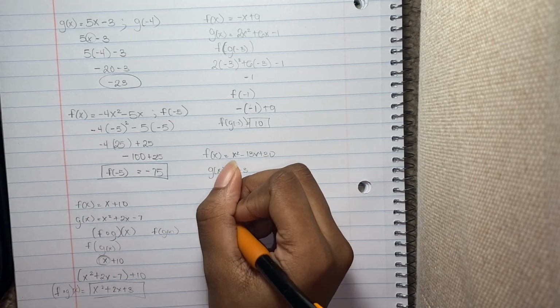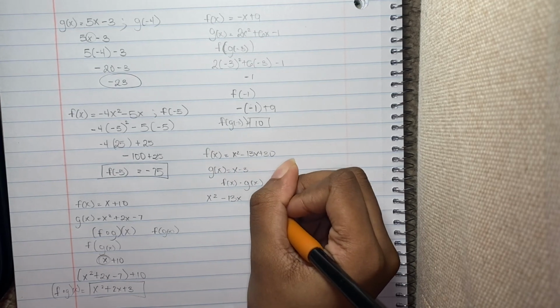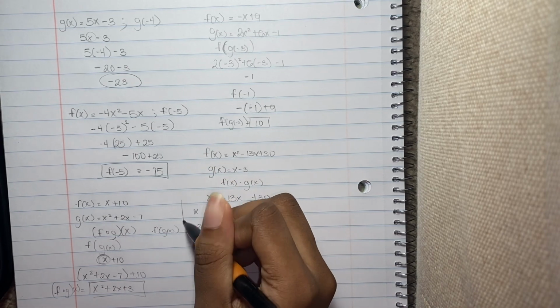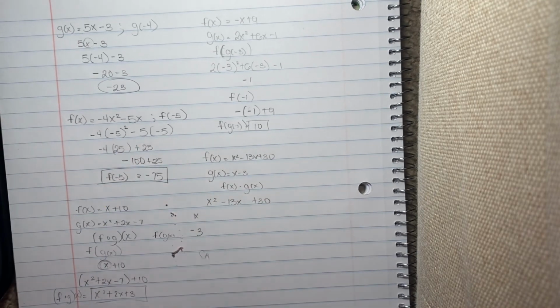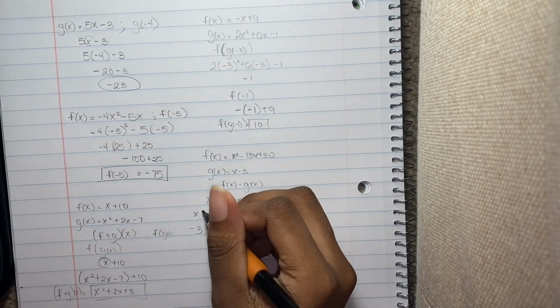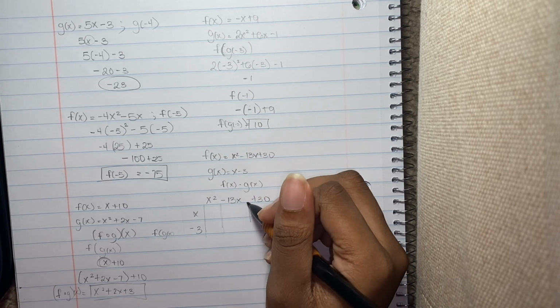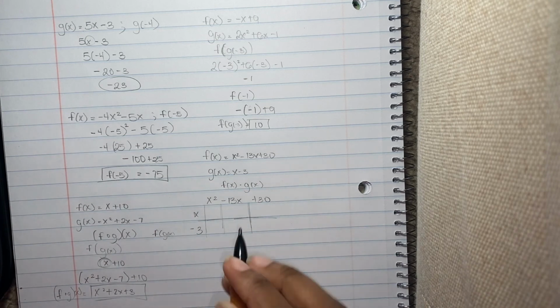Now I'm not about to do this the normal way, so I'm just going to do mine with the box method, because I really don't want to do this the normal way where you FOIL and all that stuff.